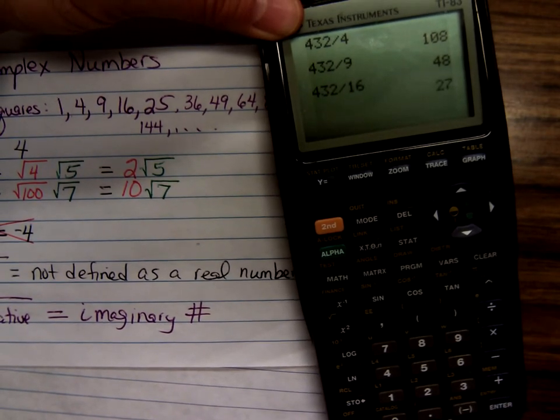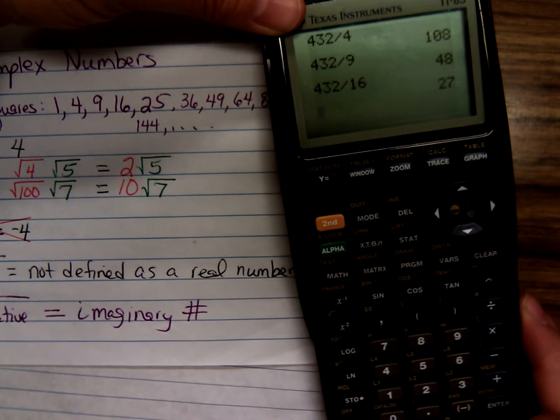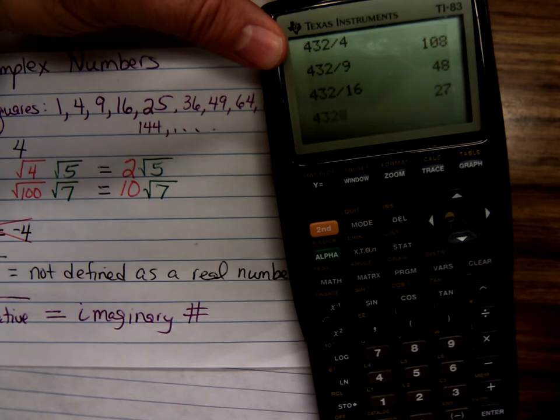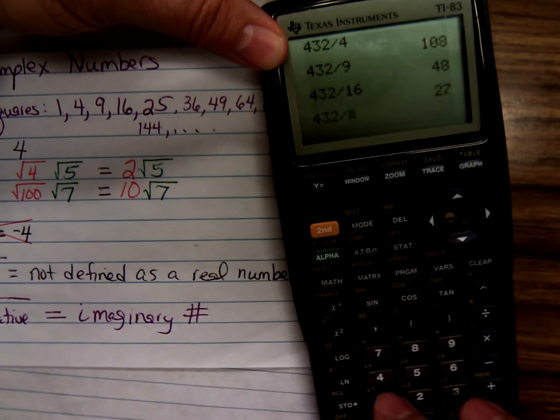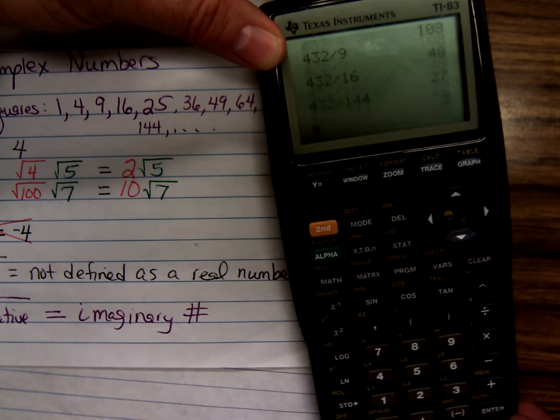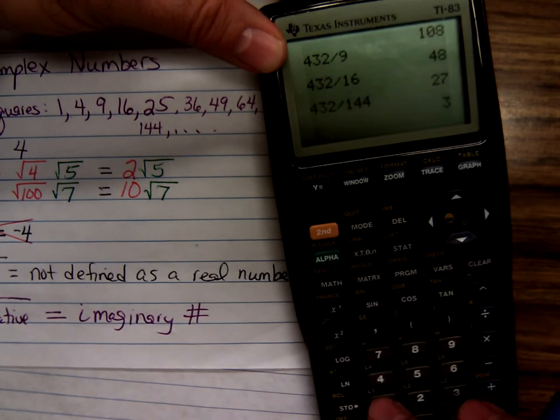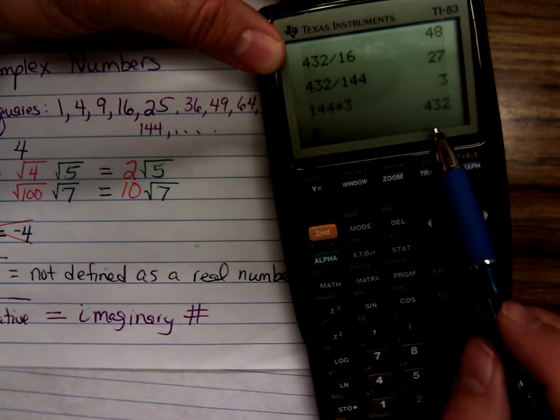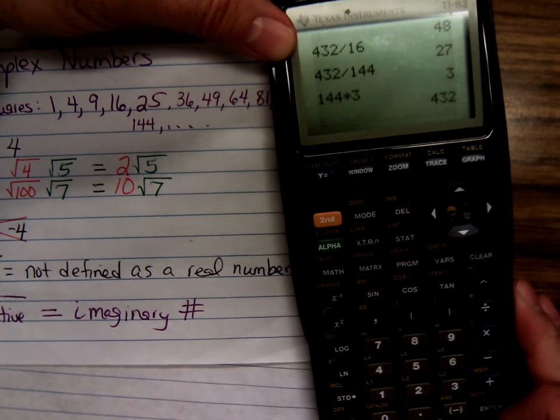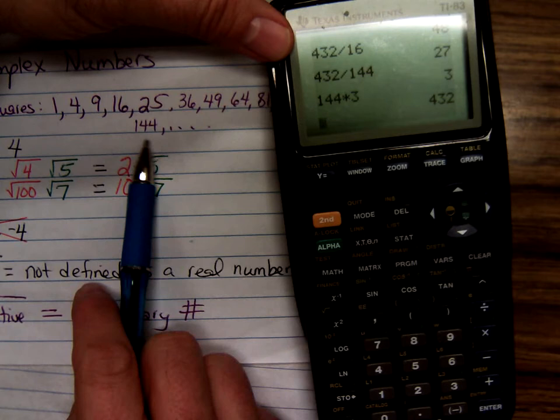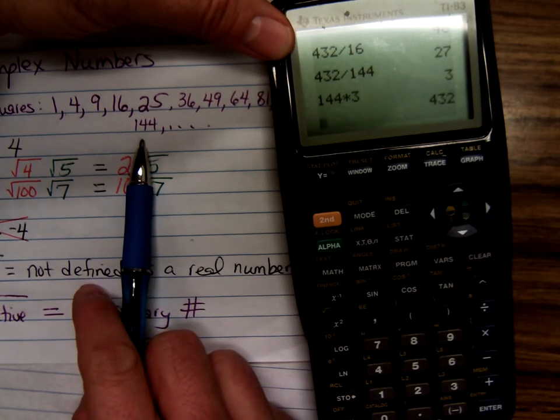So wow, there's a lot of these perfect squares that divide evenly. The biggest one would be, does 144 divide into it? Let's see. Yeah, 144 times 3 is 432. Ooh, can y'all see that? So 144 times 3. And we know the square root of 144. The square root of 144 is what?